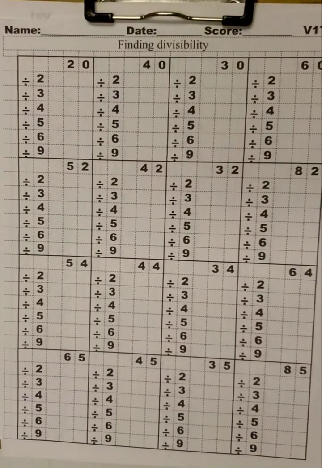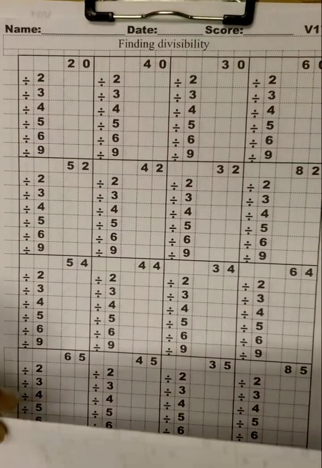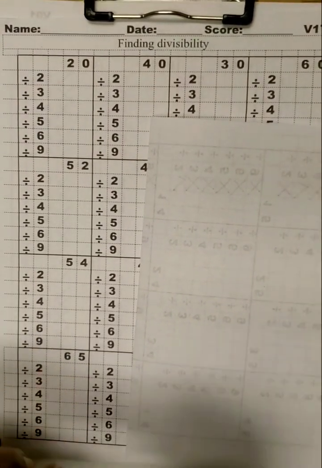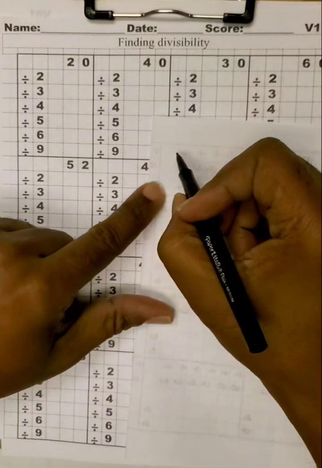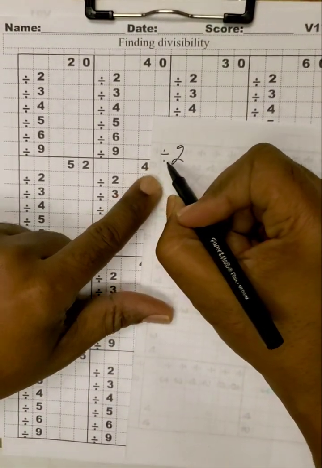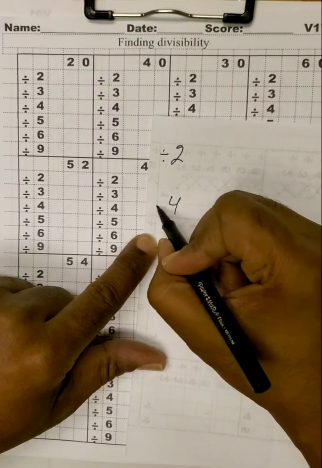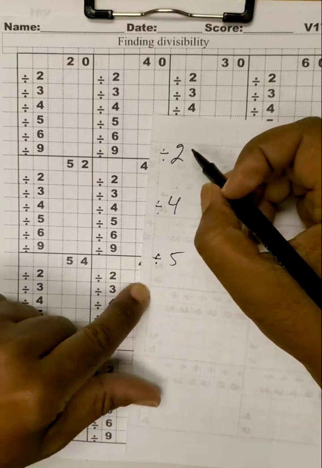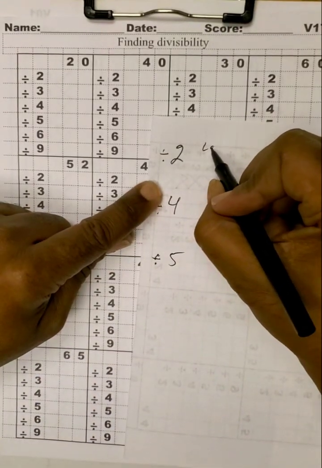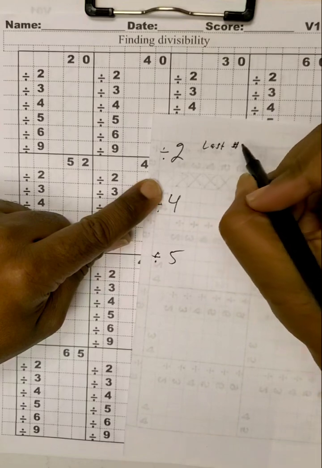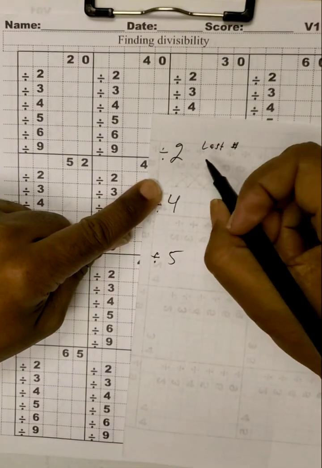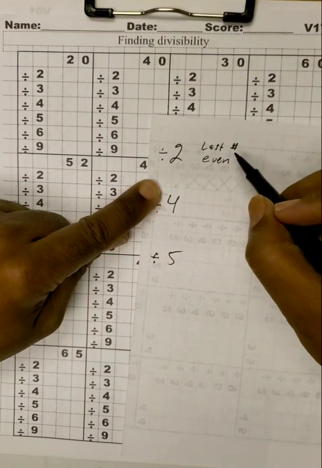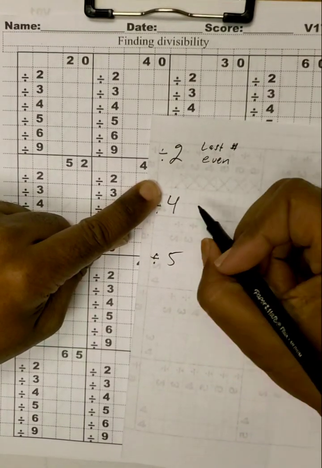Divisibility. We're going to find out how to know that numbers are divisible by 2, 3, 4, 5, 6, and 9. So let's start off with the numbers 2, 4, and numbers that are divisible by 5. To know if a number is divisible by 2, we look at the last digit, and we look to see if it's even. If that last digit is even, then it's divisible by 2.